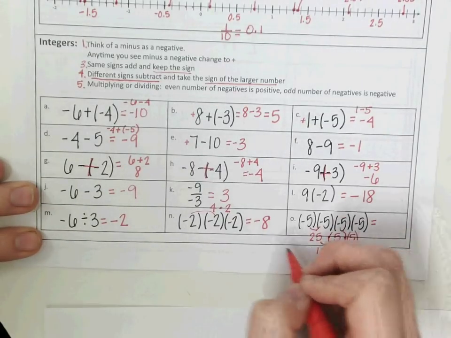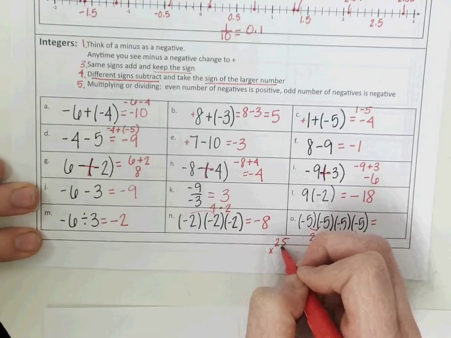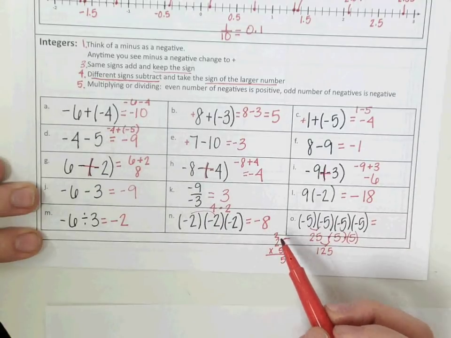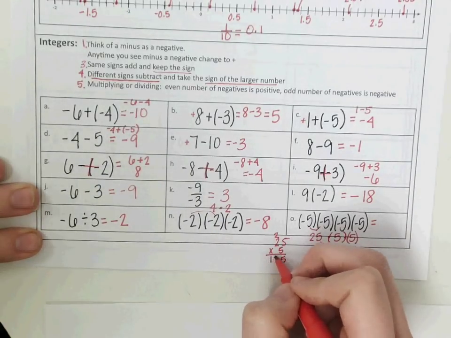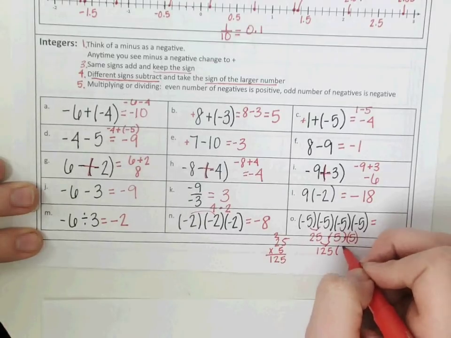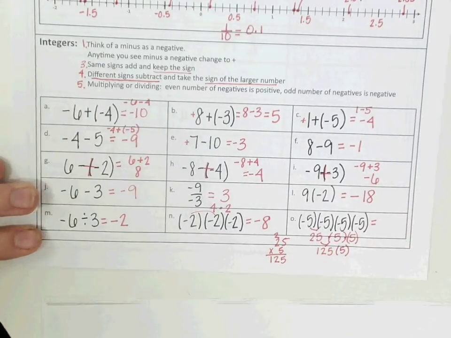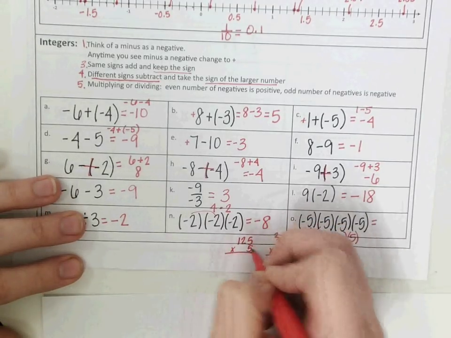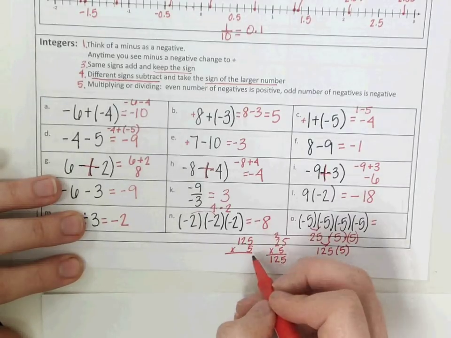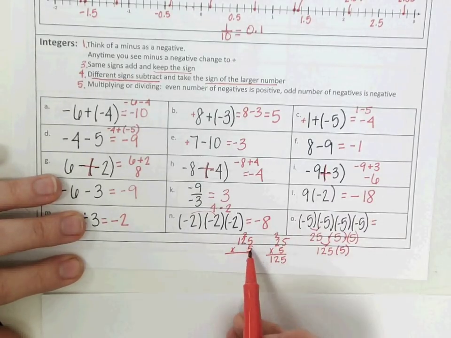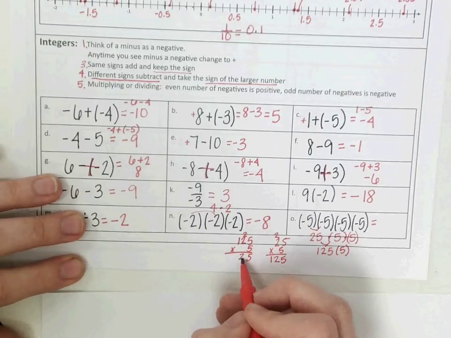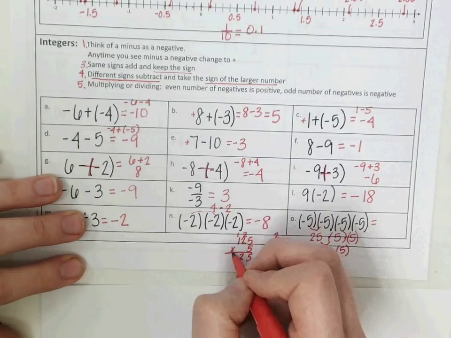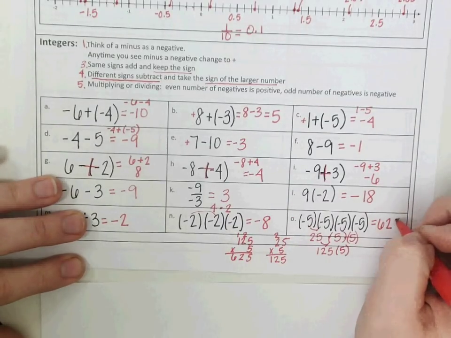If you don't know that, you can work it off to the side like this. 25 times 5, we know 5 times 5 is 25. We carry our 2. 2 times 5 is 10, plus 2 is 12. Okay, but we still need to multiply by 5 again. So this one you may not know in your head. So we would come over here again, 125 times 5. So we do 5 times 5 is 25, carry the 2. 2 times 5 is 10, plus 2 is 12, carry the 1. 1 times 5 is 5, plus the 1 gives us 6. So this is going to give us 625.